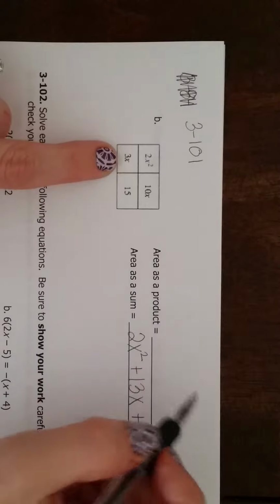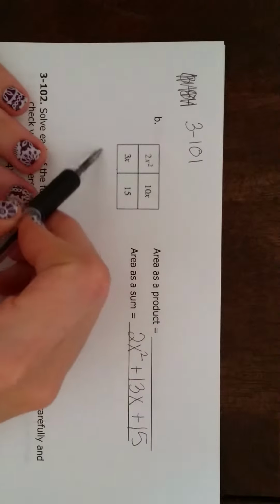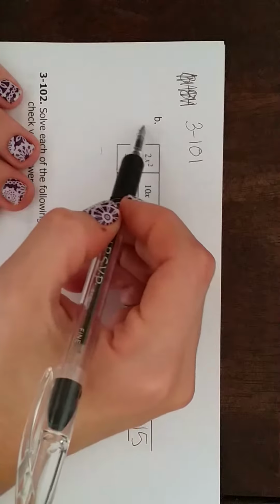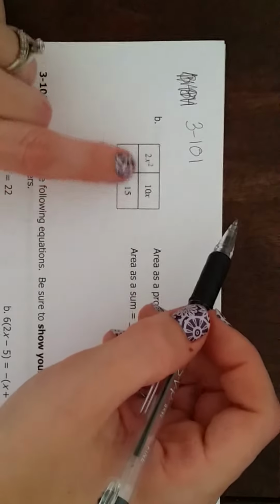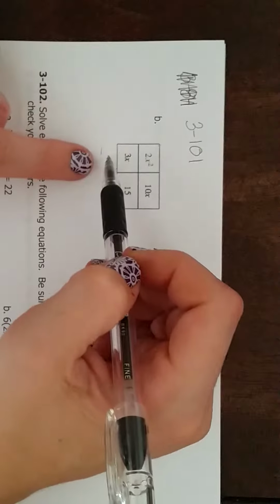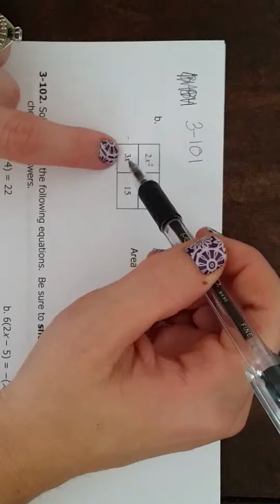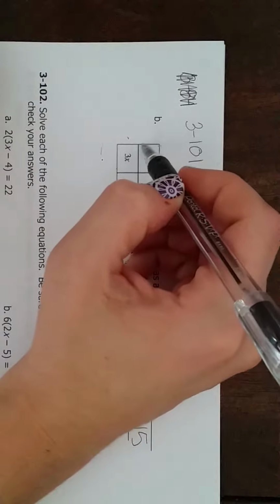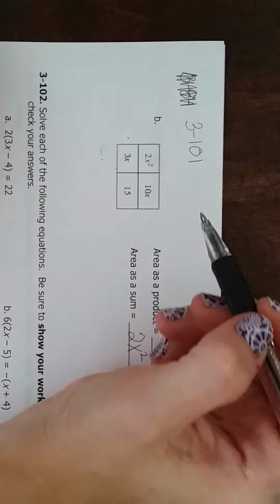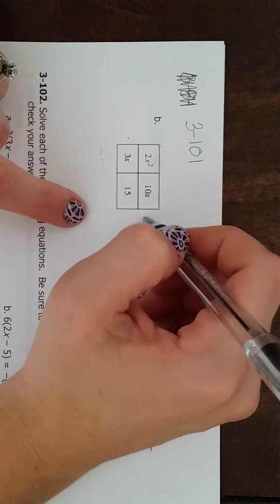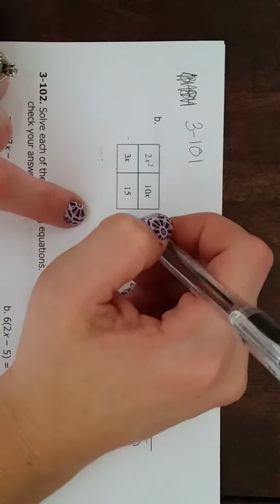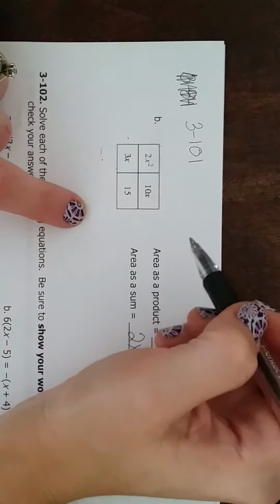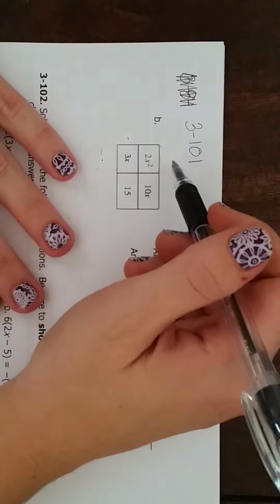So the product is what's more difficult because we have to figure out what is the length and what is the width. And so you have to go by what is given to you. You know that this number on the bottom times this over here has to equal 3x. You also know that the top here times this has to give you 2x squared. And these two multiplied together has to give you 10x. And these two multiplied together has to give you 15. So here's the quickest way that I could say to do this, all right?